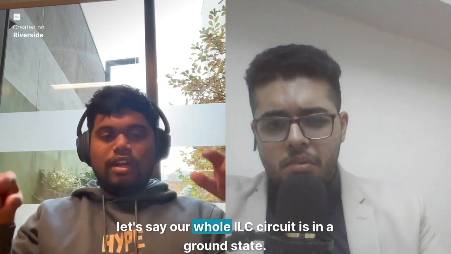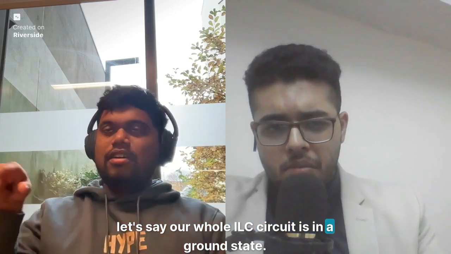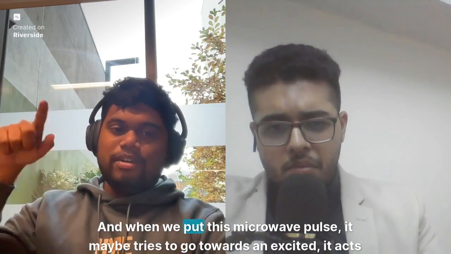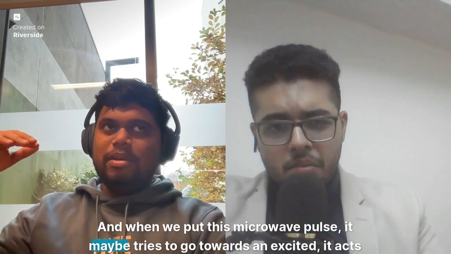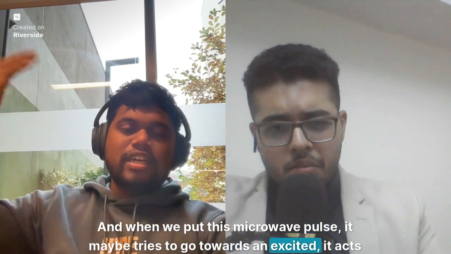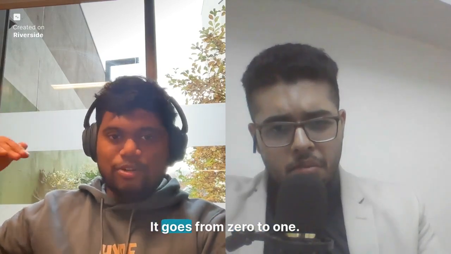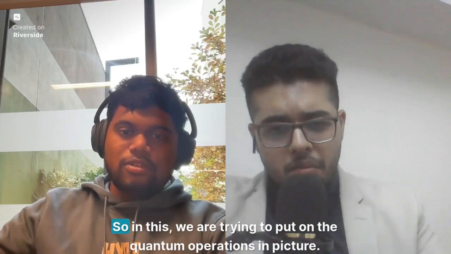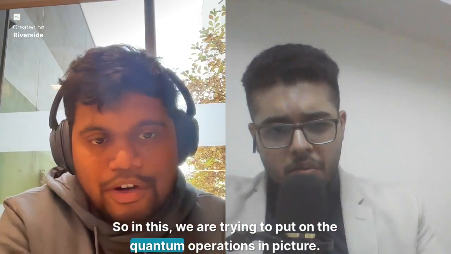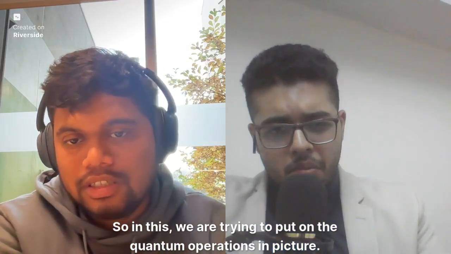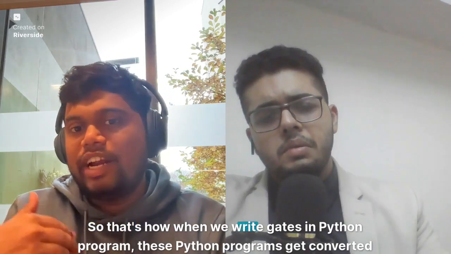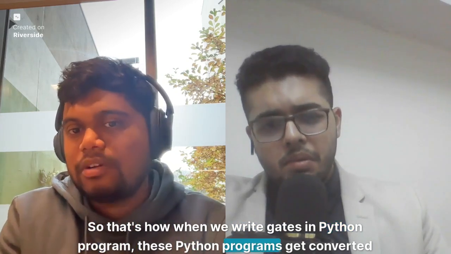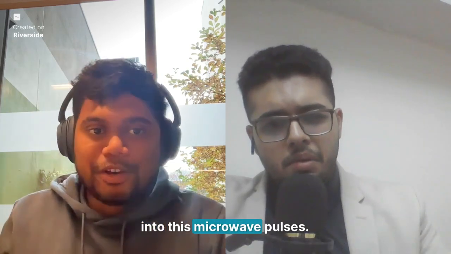Let's say our whole LC circuit is in a ground state, and when we put this microwave pulse, it tries to excite. It acts like an X gate. It goes from 0 to 1. So in this, we are putting the quantum operations in the picture. That's how, when we write gates in a Python program, the program gets converted into these microwave pulses.